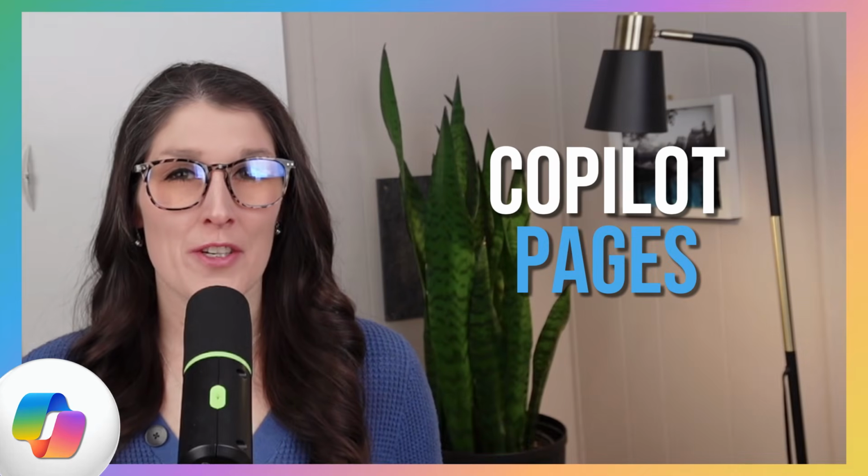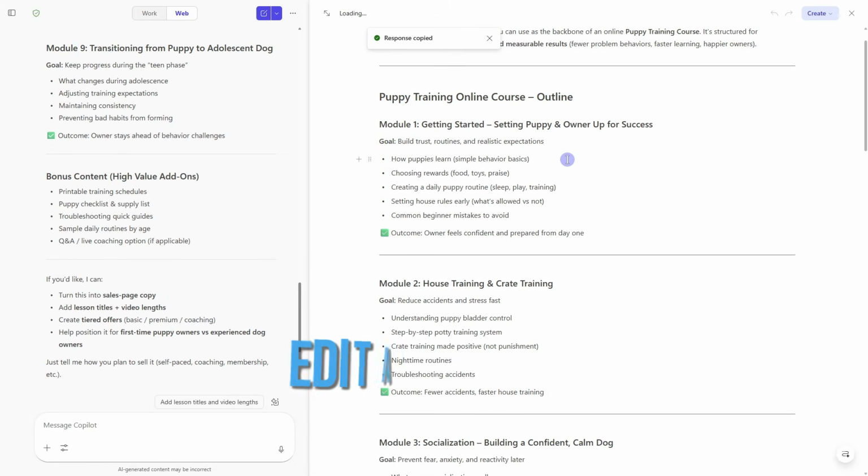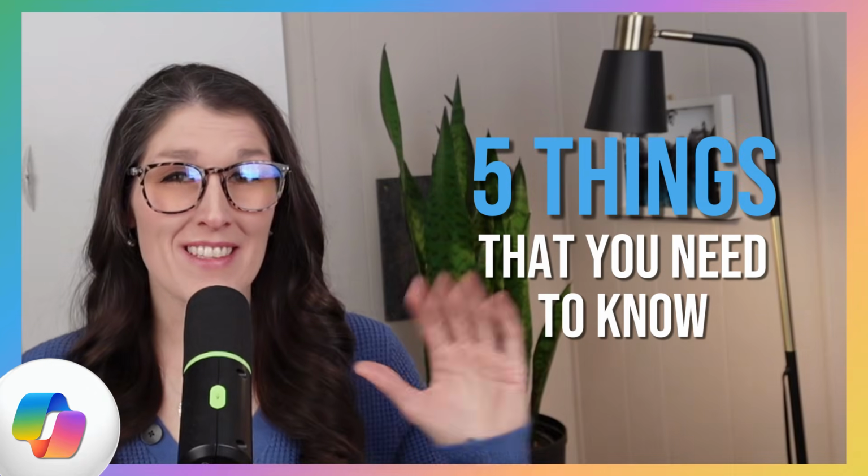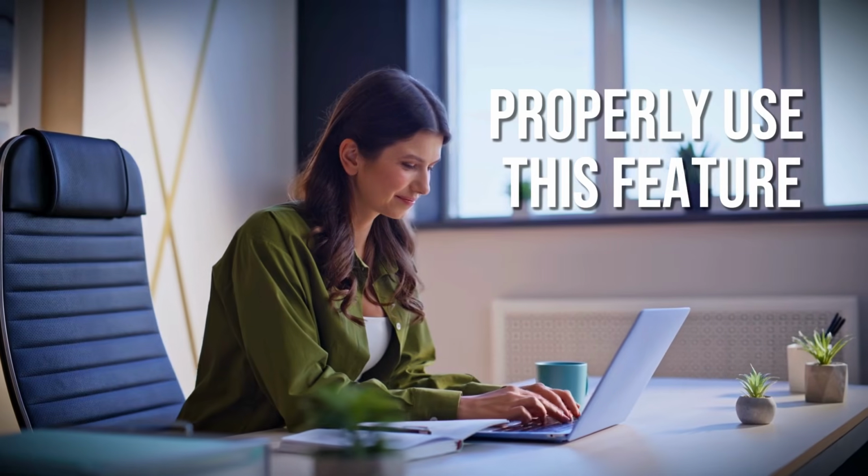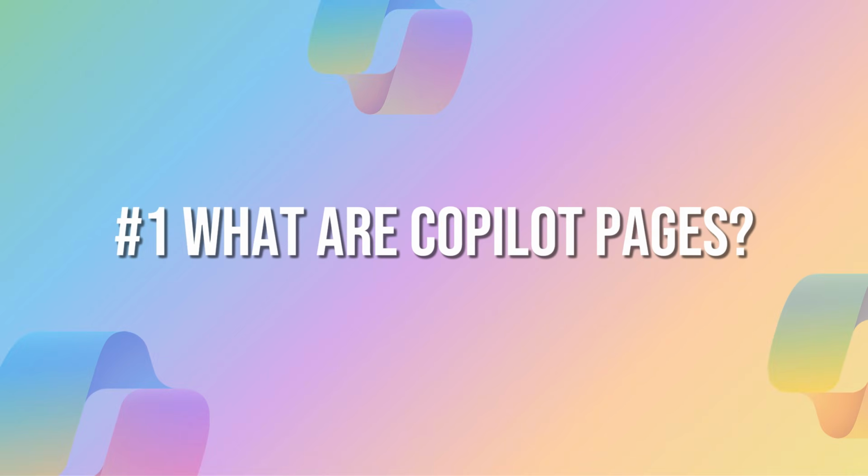Copilot Pages turn a Copilot chat into an editable page that you can easily share with others. And these are 5 things that you need to know so that you can properly use this feature. Firstly, what are Copilot Pages?